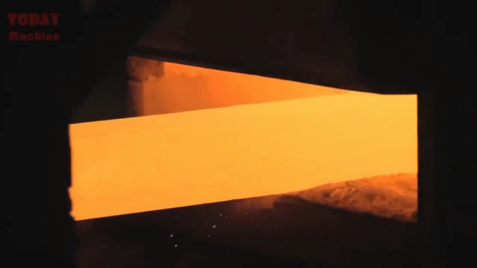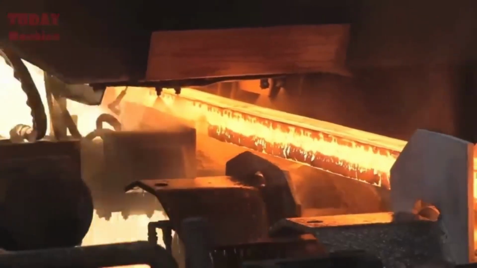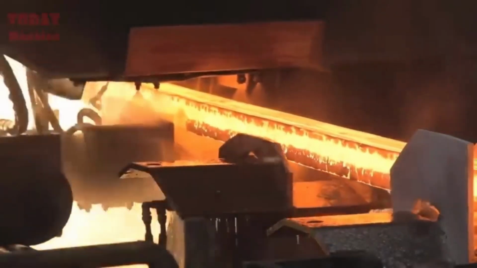After casting, the steel undergoes the final stage of production, which is rolling. Rolling is a process where the steel is passed through a series of rolling mills that progressively reduce its thickness and shape it into the final product.